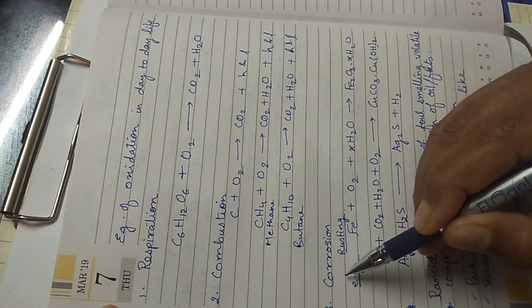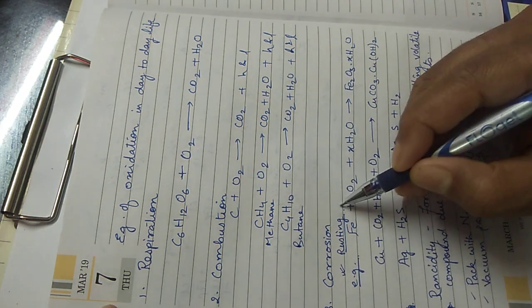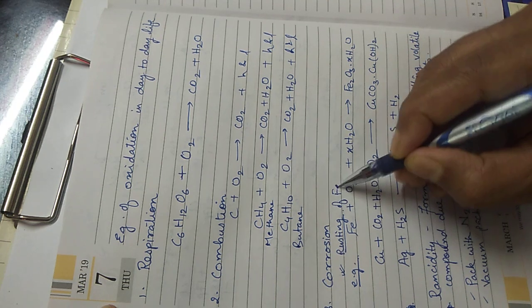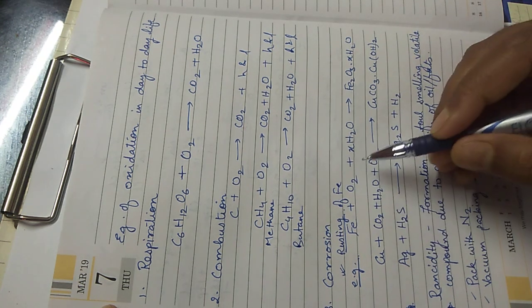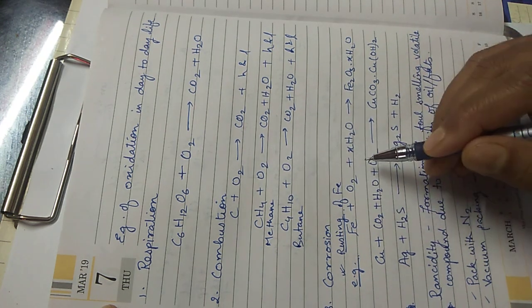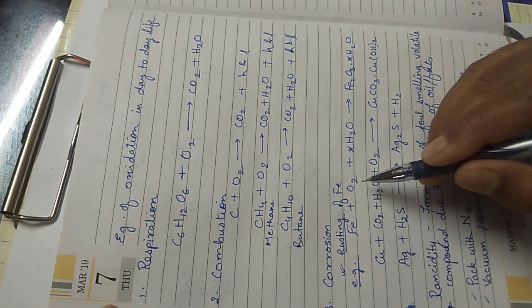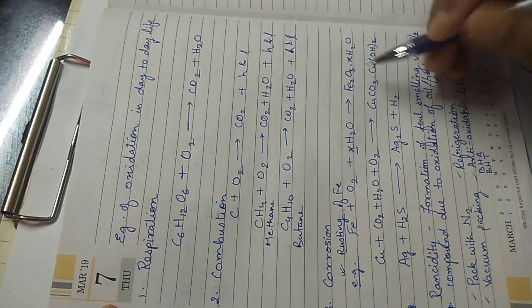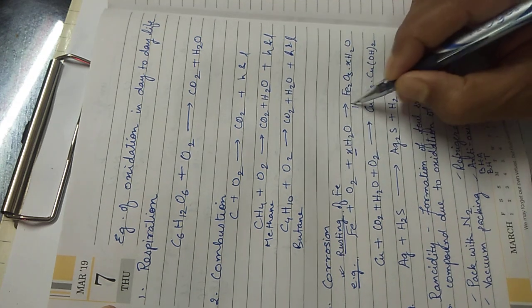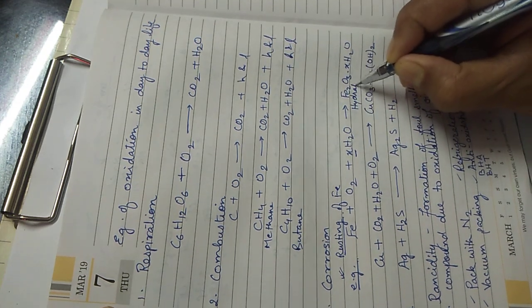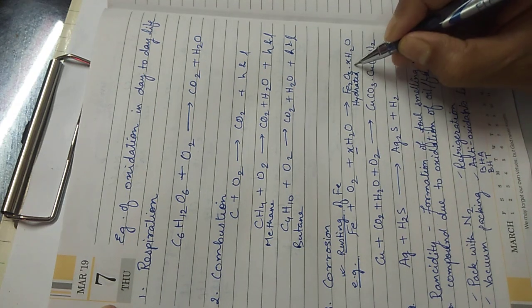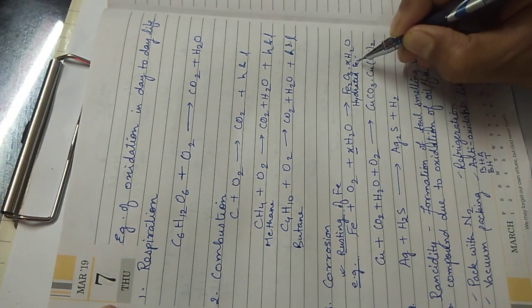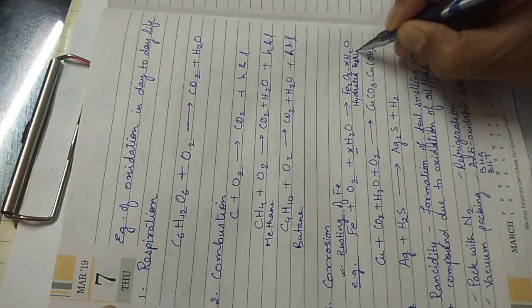One of the best examples of corrosion is rusting of iron. So how does iron get rusted? When iron is exposed to moist air, it will get oxidized. So Fe, iron plus oxygen plus xH2O, X means any number of water molecules, will form hydrated ferric oxide. So that is the scientific name for rust, hydrated ferric oxide.